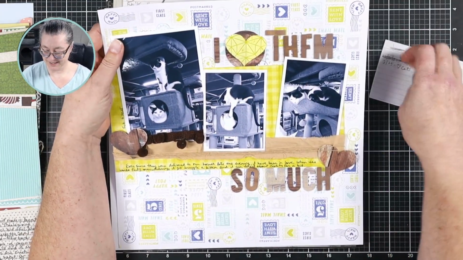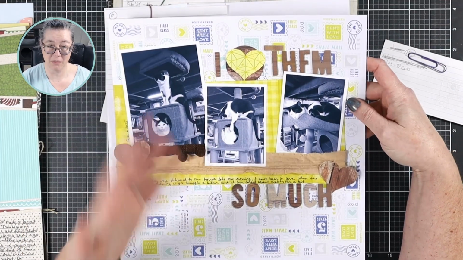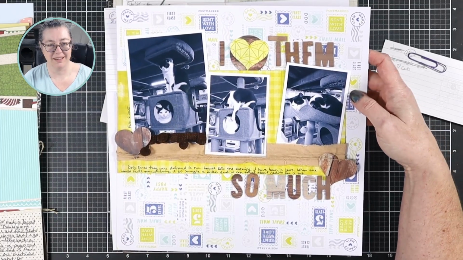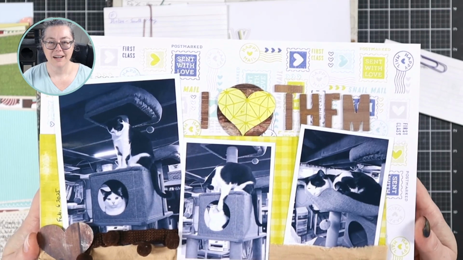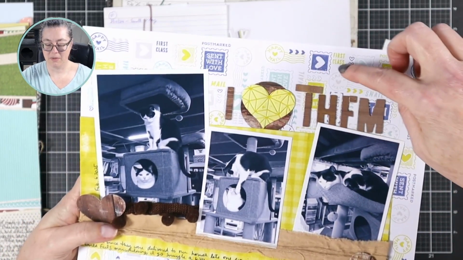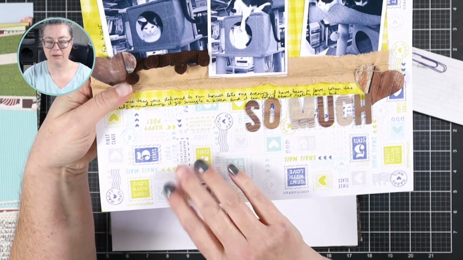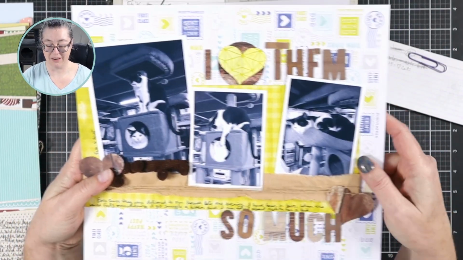This layout has a lot of different things going on behind the scenes in terms of inspiration and design teamwork and all of that stuff. But I had put up a video on my channel about how I created this stamped background, and I had so much fun making it.